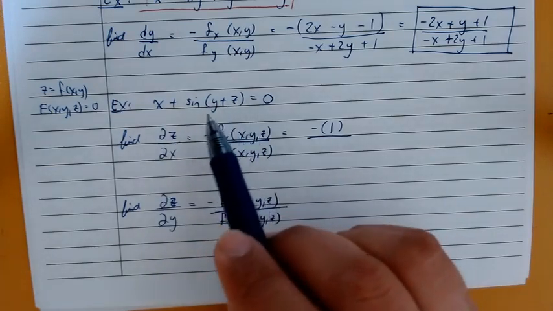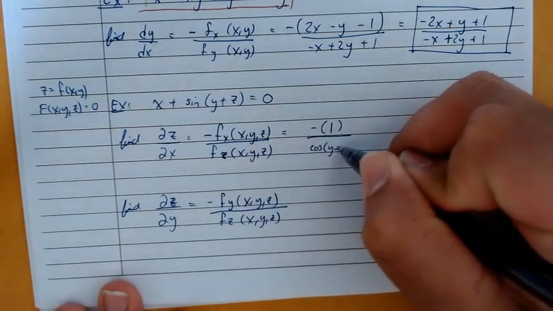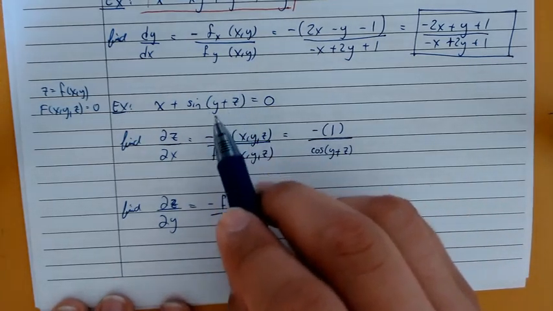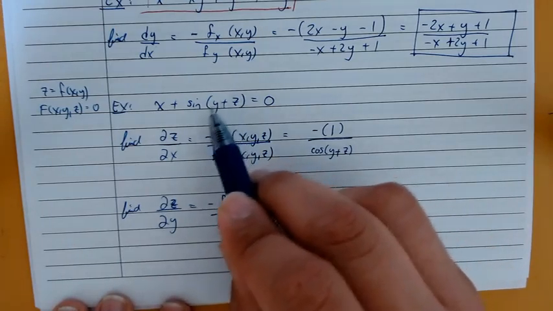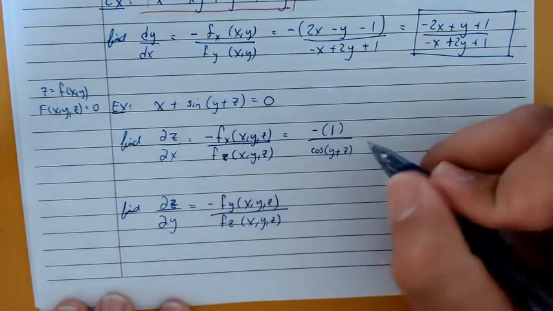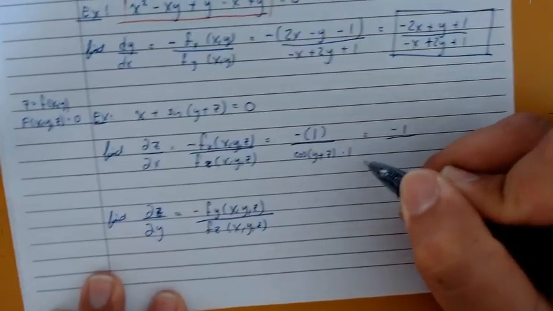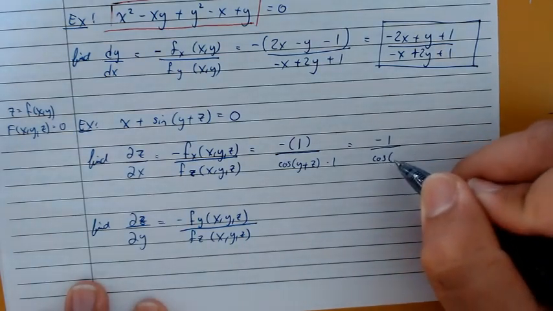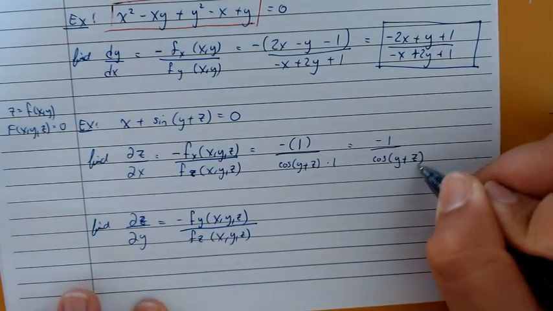Now this does have a z. The derivative of the sine of something is going to be the cosine of that something. But now we need to take the chain rule, the derivative of the inside, the derivative of y plus z with respect to z. Well, y would be 0, since it's constant with respect to z, and z would just be the number 1. So here that would give us negative 1 over the cosine of y plus z.